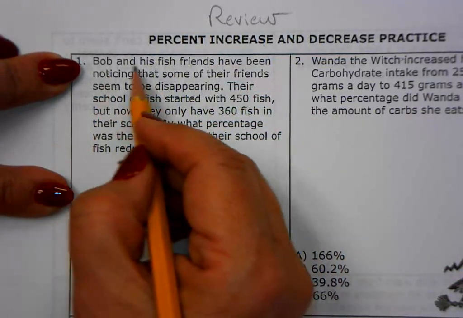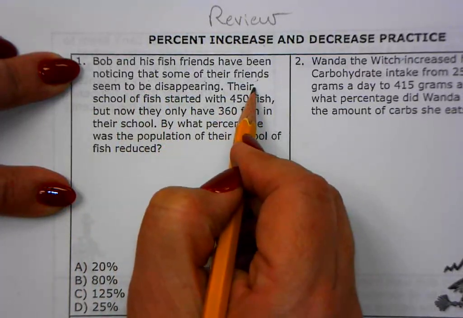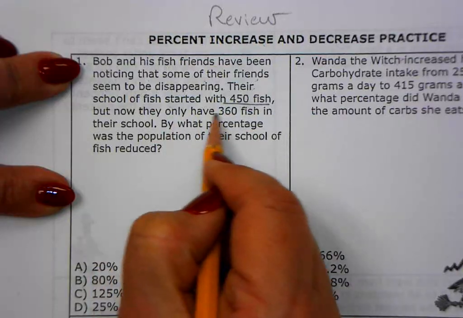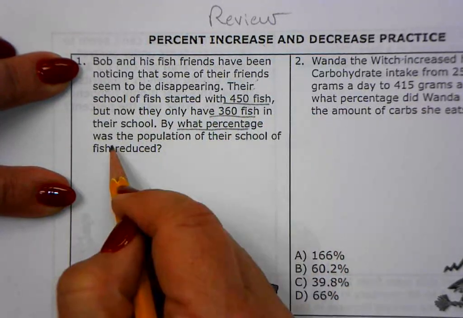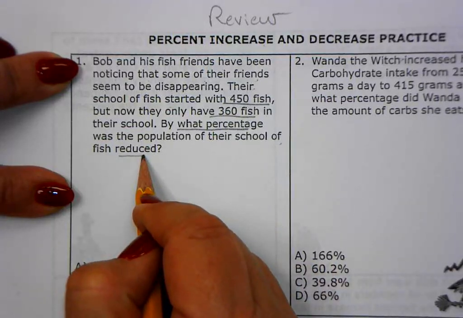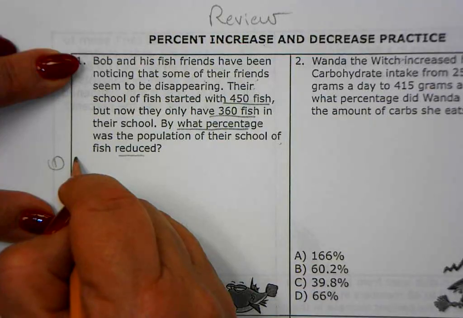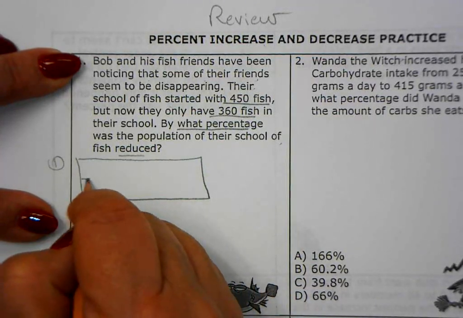All right, so we have Bob and his fish friends have been noticing that some of their friends seem to be disappearing. Their school of fish started with 450 fish, but now they only have 360 fish in their school. By what percentage was the population of the school reduced? All right, so the first step that I'm going to take, my step number 1, is to draw a table and label it.